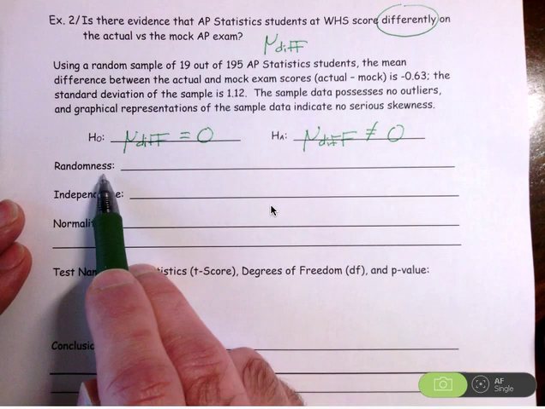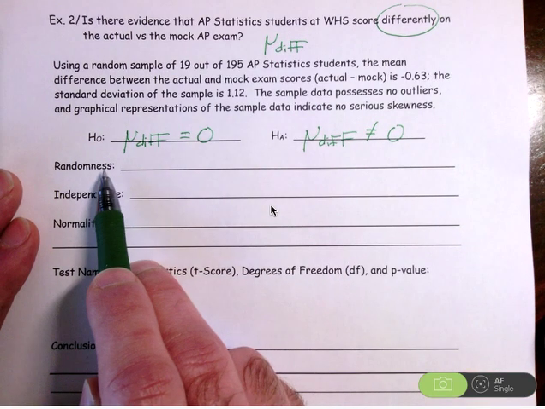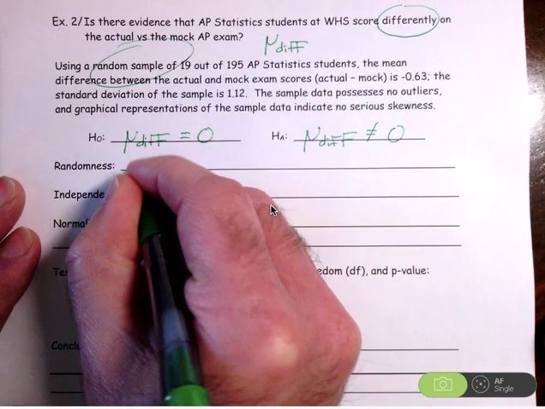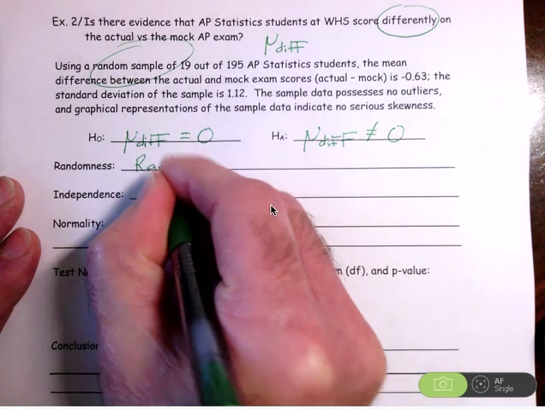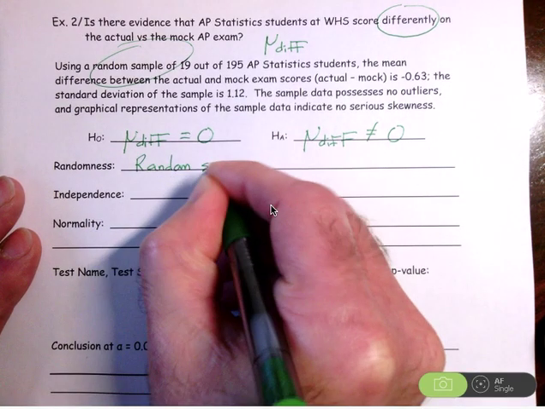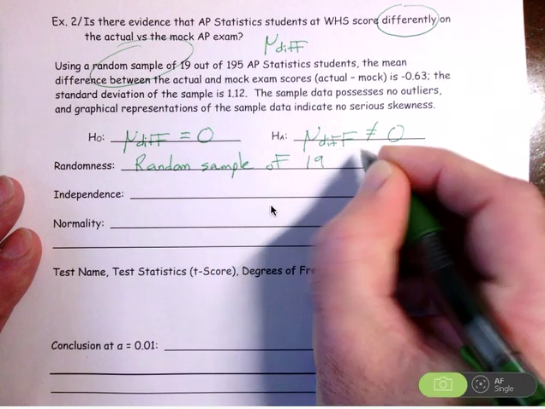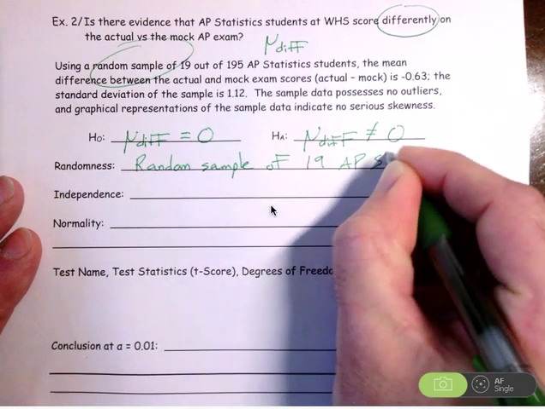So, in terms of the conditions, randomness: it is a random sample. We have a random sample of 19 AP Stats students.